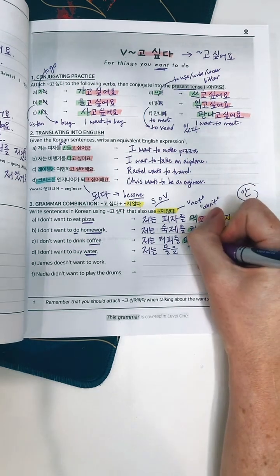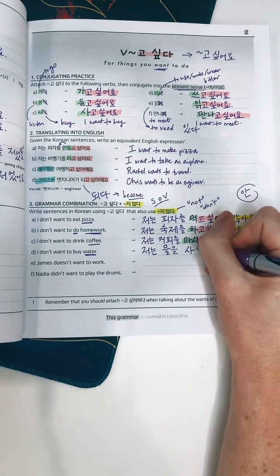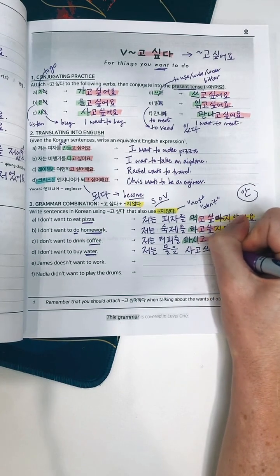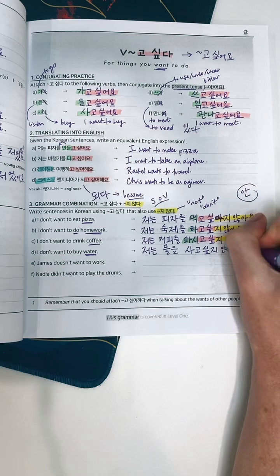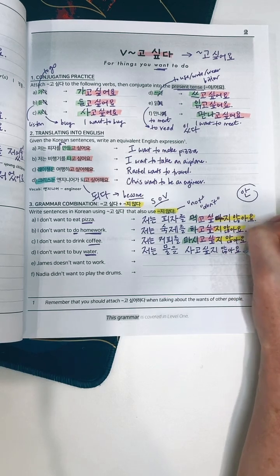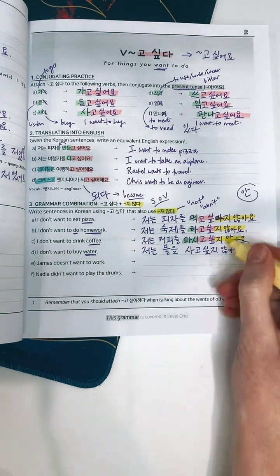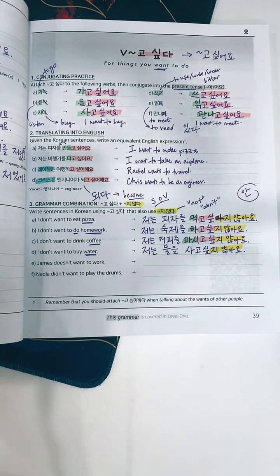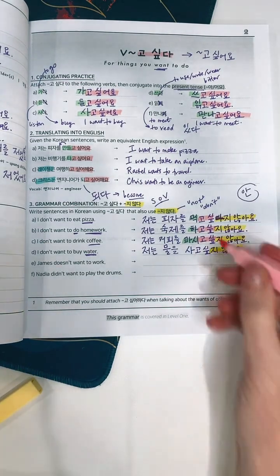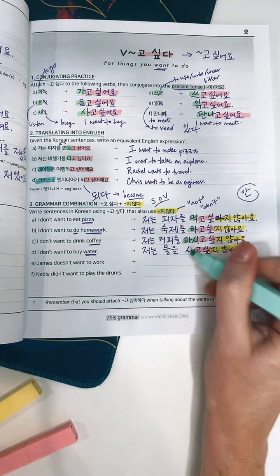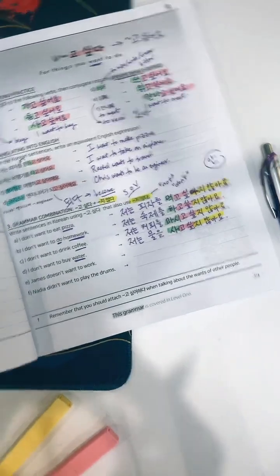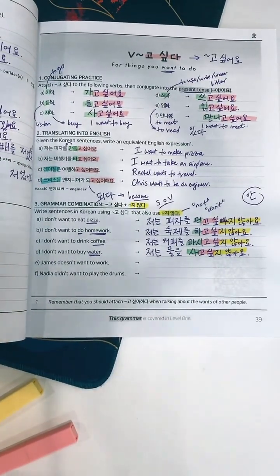Now to buy is 사다. 사고 싶다 means to want to buy. 사고 싶지 않아요 means I don't want to buy. All right, so we have our pieces again. You'll see them repeat in all of these sentences because that's just how Korean works. You've got these blocks building up again.